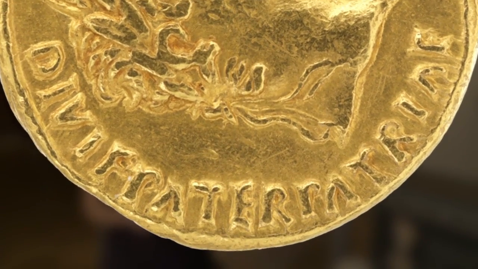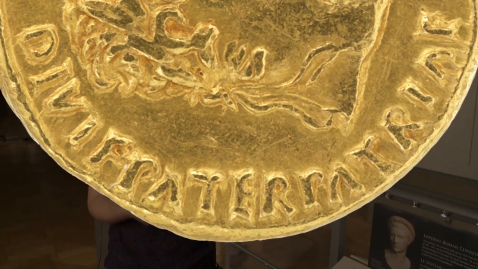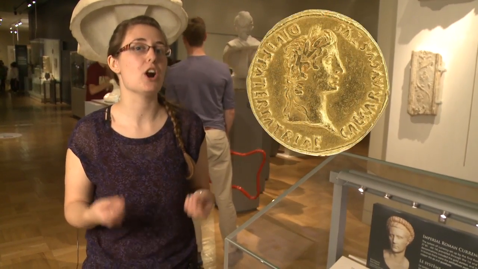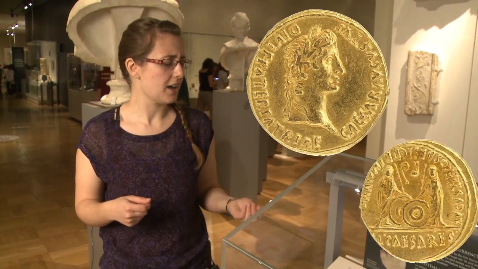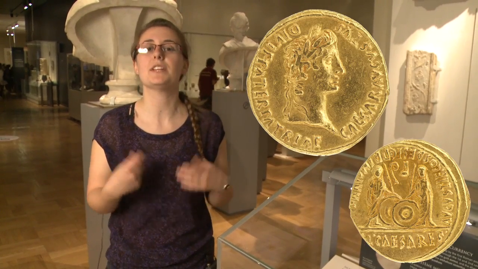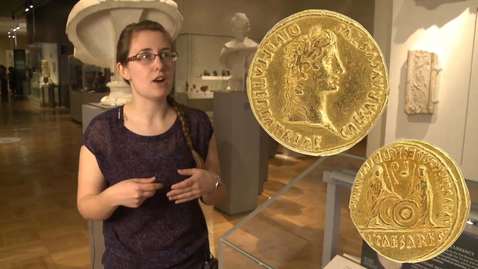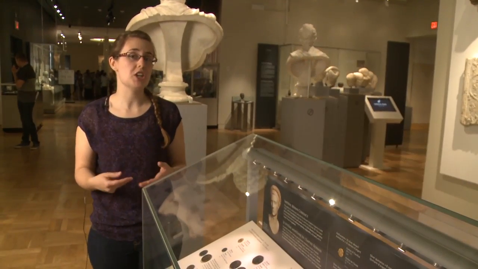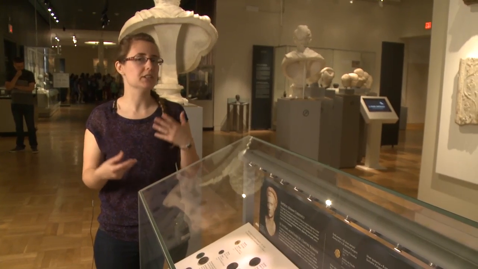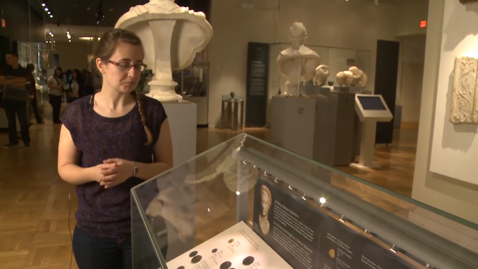So let's break those titles down. Caesar was a title that Augustus used because he was the adopted heir of Julius Caesar, who was a respected republican leader of the Romans. Augustus was formerly known as Octavian. However, in 27 BC, when he came to power, the Senate gave him the name of Augustus as a sign of respect, as a token of appreciation for moving the state from economic and political and social instability into a period of relative peace.